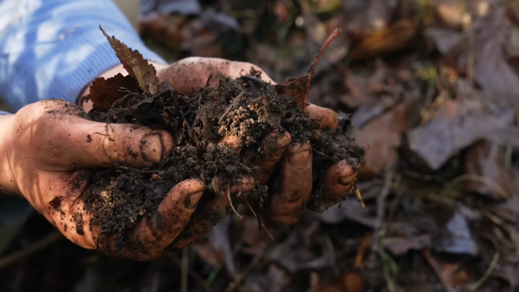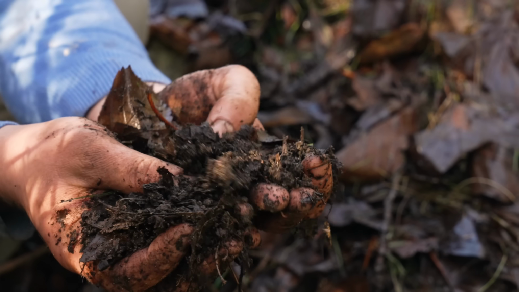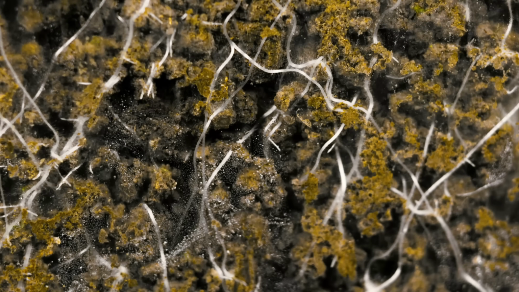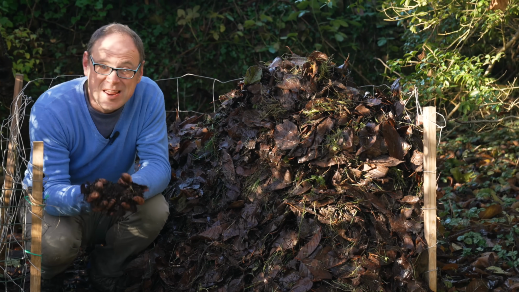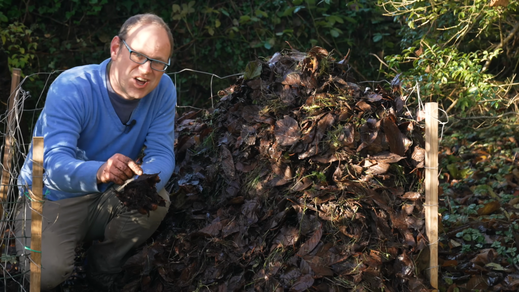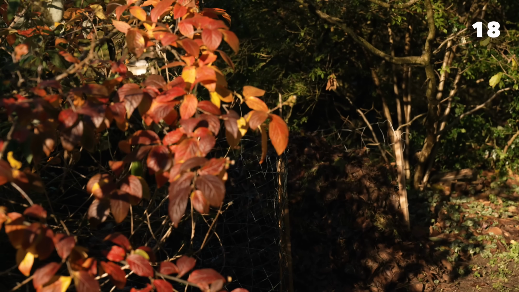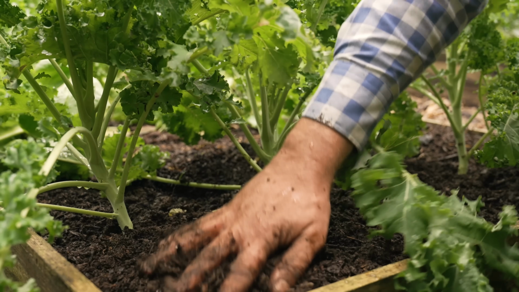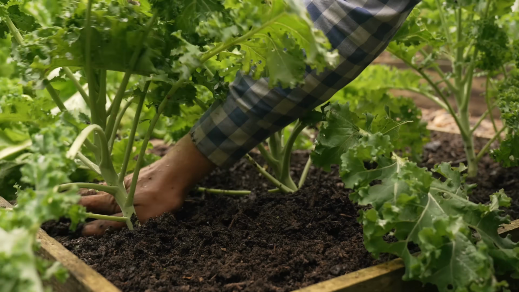It also helps to create a lovely soft, crumbly texture, which is really important because that will help the plant roots to travel more easily through the soil. Now, it's not especially rich in nutrients, but that doesn't really matter. For me, leaf mould is more like a soil conditioner rather than, say, a fertiliser. Like compost or manure, I use leaf mould as a mulch around empty beds or actively growing plants whenever I think I need to improve that structure and give plants a bit of a boost.